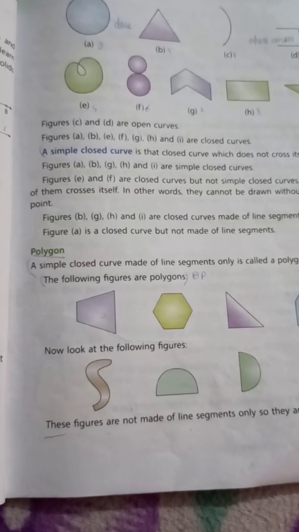The next thing that we have to study is the polygon. So what is a polygon? A polygon is a simple closed curve made up of line segments. The line segments are the sides of a polygon. See, these are the line segments and it is a closed curve, and these are the sides of the polygon.